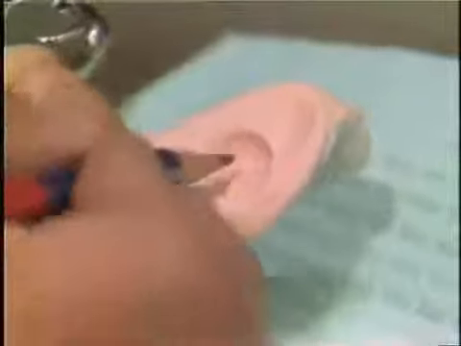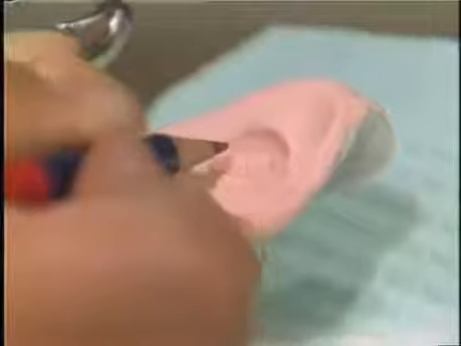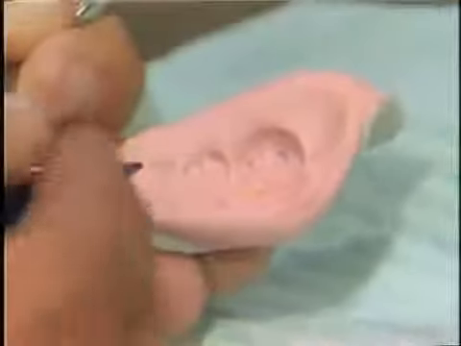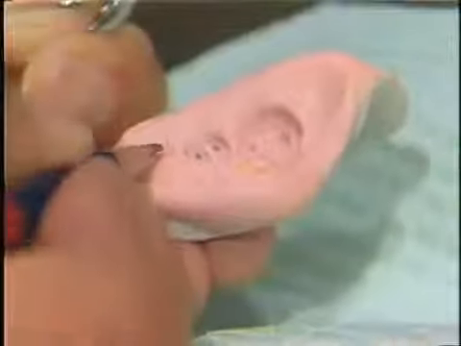We're going to mark then the supporting cusp areas with this pencil. These are the lingual of the maxillary teeth. This bicuspid area does have a double cuspid pontic. It's a bridge opposing.